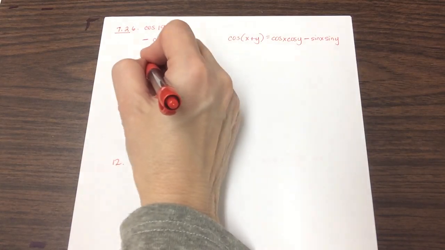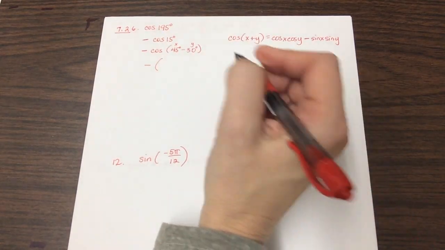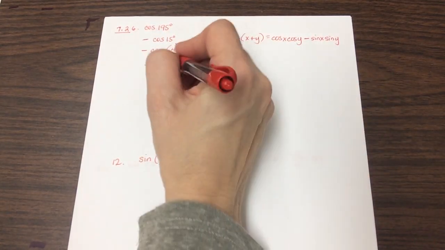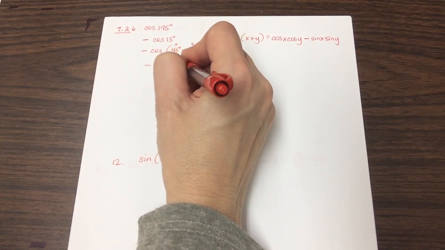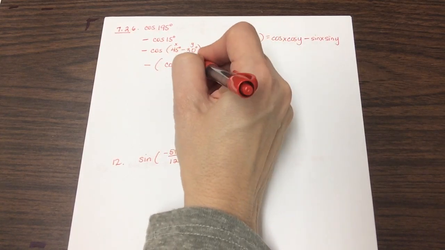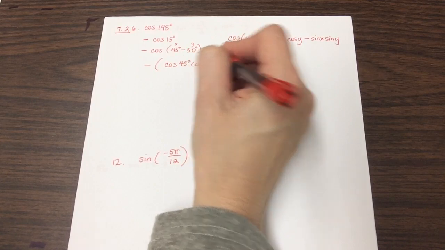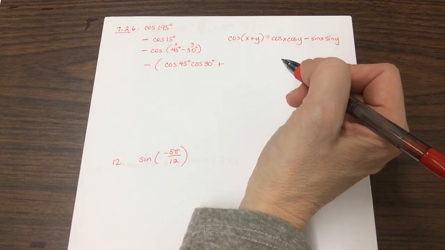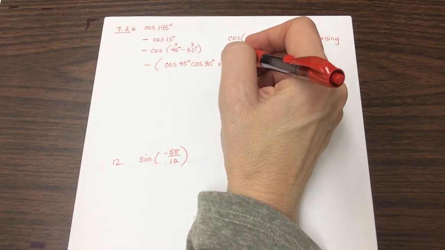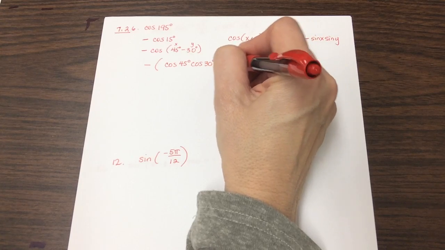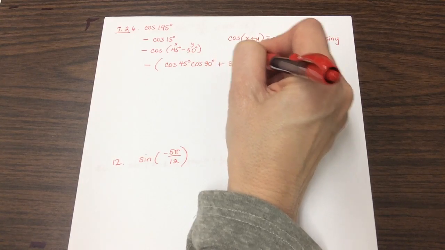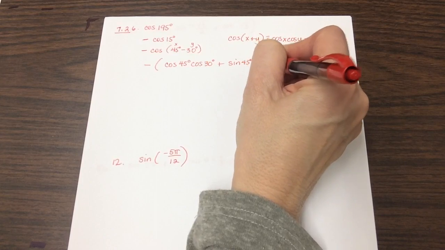So really I'm looking at the opposite or the negative of cosine of 45 degrees times the cosine of 30 degrees plus the sine of 45 degrees times the sine of 30 degrees.